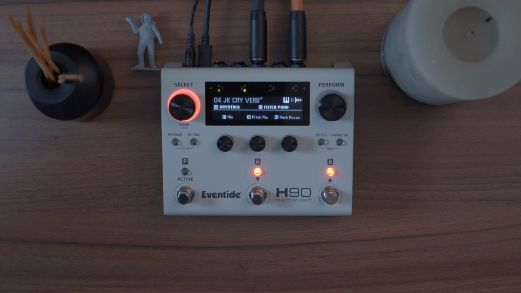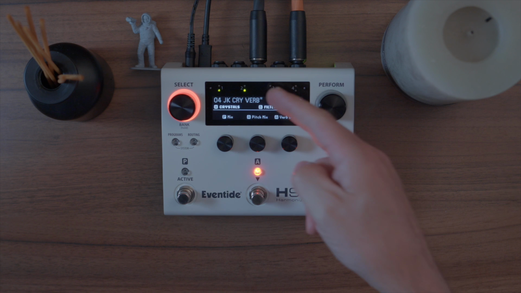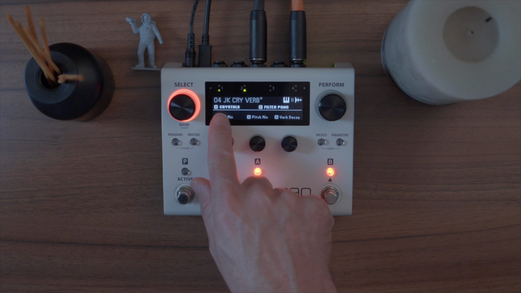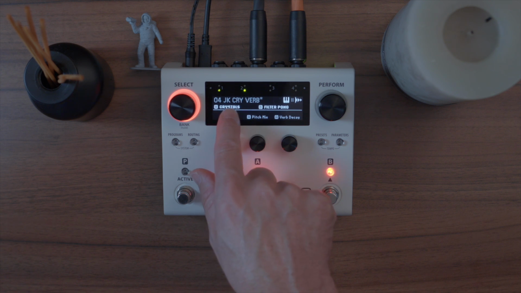So I've set the H90 up as in my previous videos. We have a stereo coming in from Ableton and a stereo signal going out. At the moment, we're bypassed. Now, this is a program that I've created. It's in my own list, user list 2, number 4, JK Cryverb.